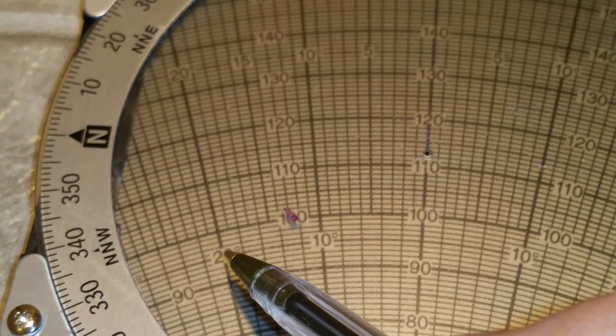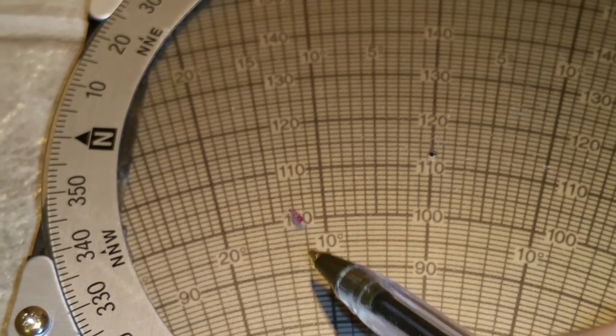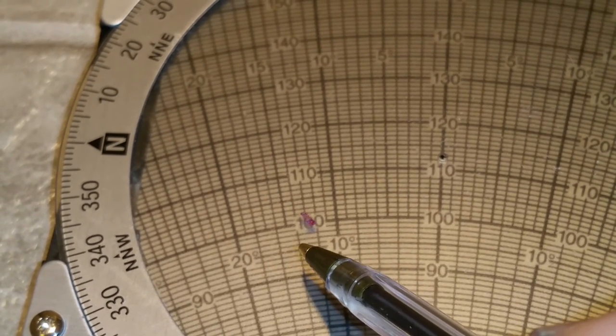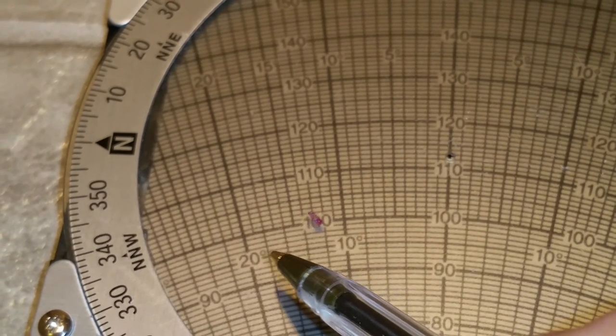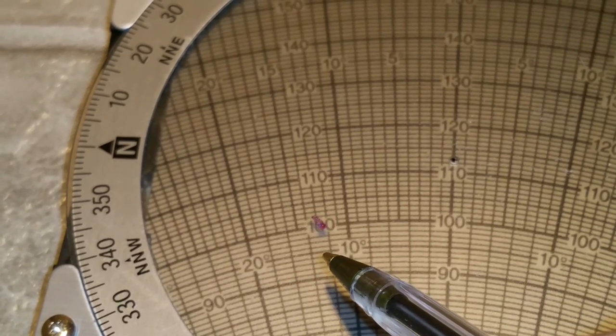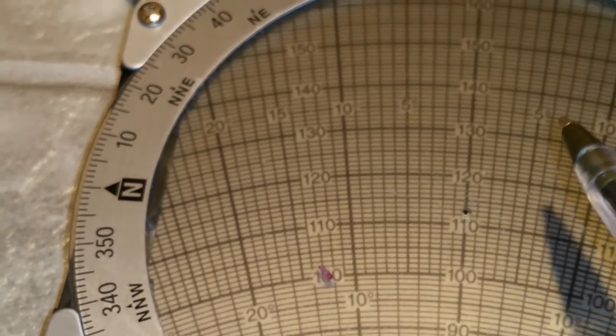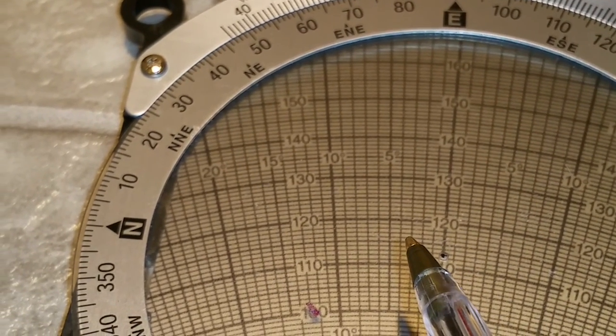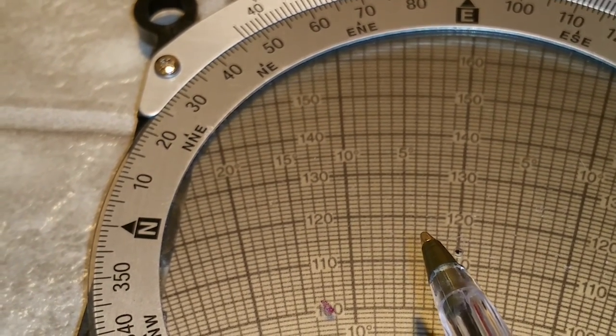Then from here to here is another 10. That is 2-degree marks, so 12, 14, 16, 18, 20. So we have about 13, which, because it's on the left-hand side, we say is negative, minus.